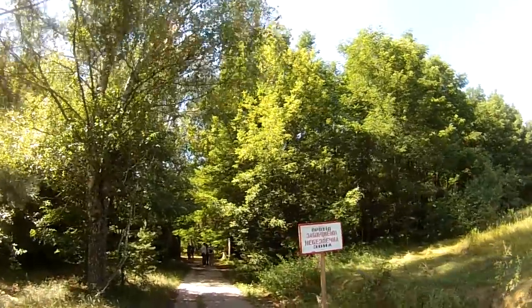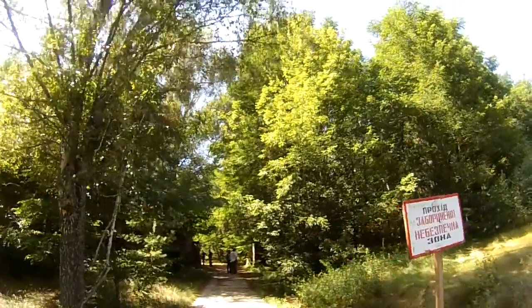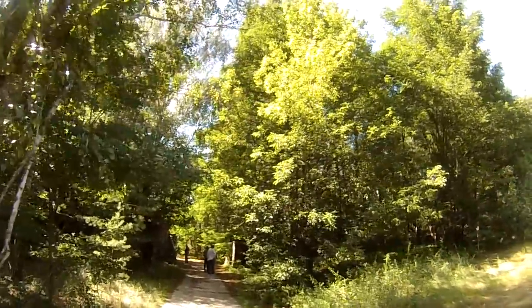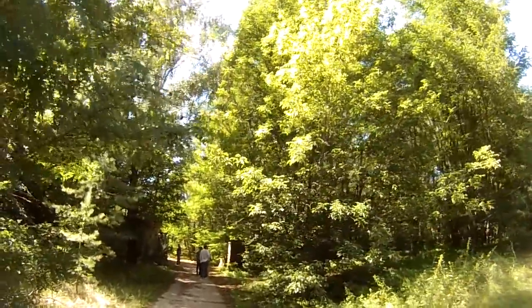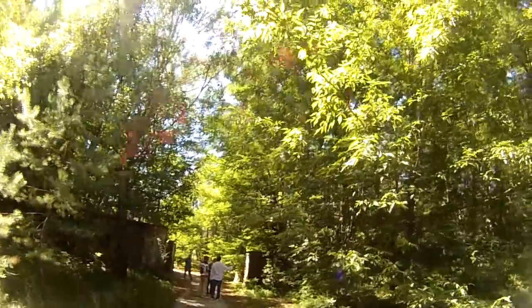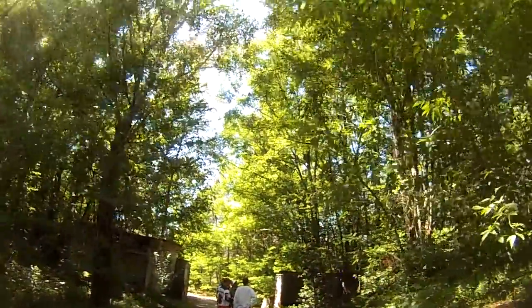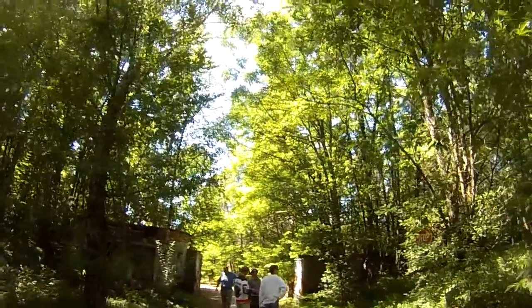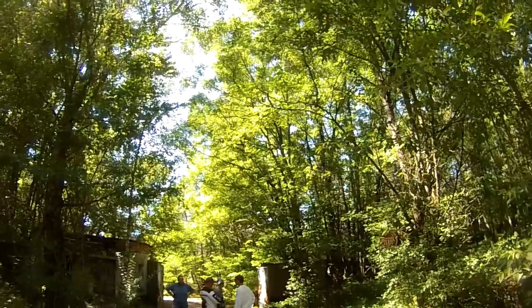The travel time for nuclear rockets between America and Russia was about 40 minutes, and this radar station was able to catch the rocket 3 minutes after it was sent from America. So they still had 37 minutes to destroy that rocket.